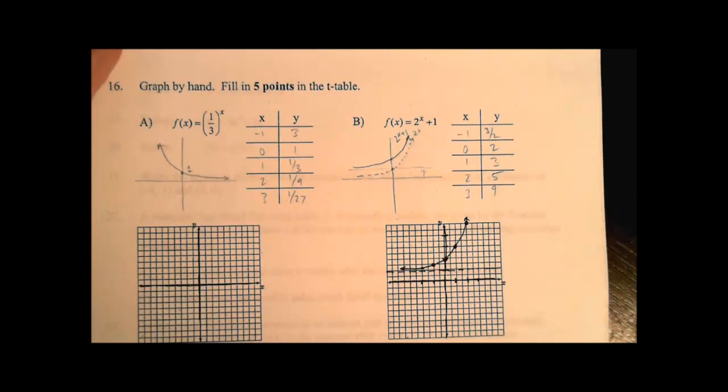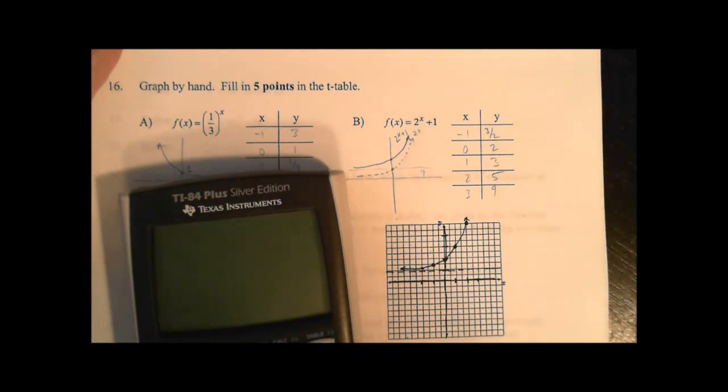And again, if we were to look at these on our calculator, 2 raised to the x plus 1. See that horizontal asymptote? It's so close to the horizontal asymptote. Normally when we look at 2 to the x, we don't see the tail end of the graph getting closer and closer. If we were to draw the horizontal line at level 1, they almost hit each other.